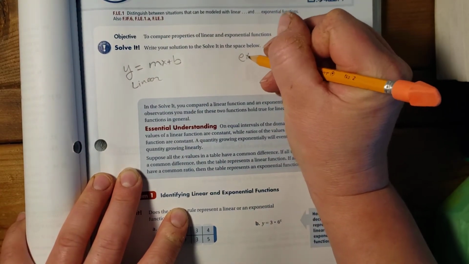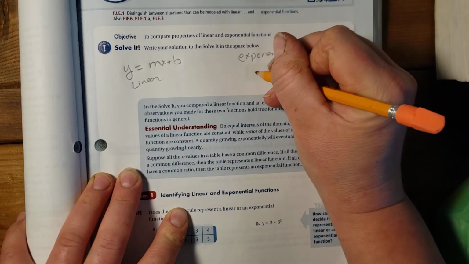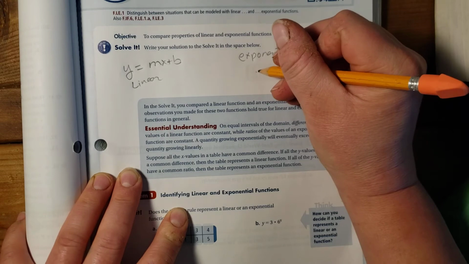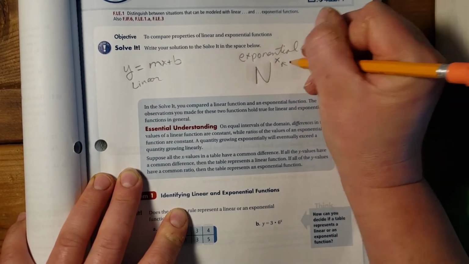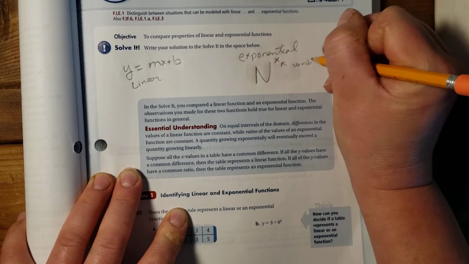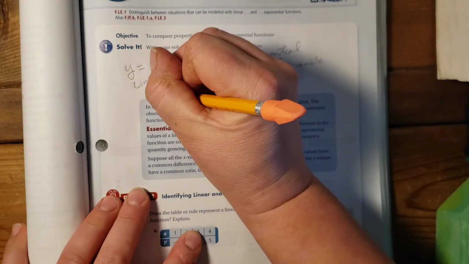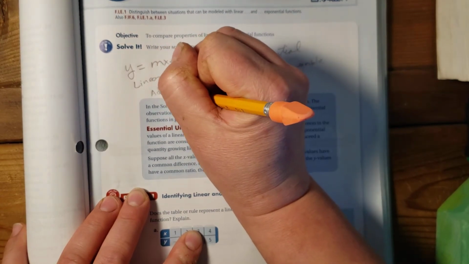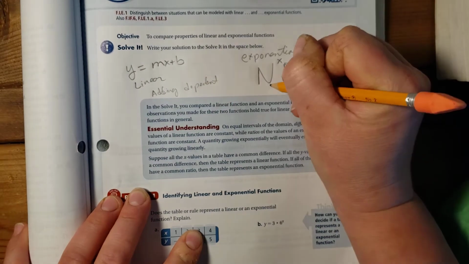Exponential is going to have some number, let's call it n as any number, with x as the little number. So the variable is the little number up here. When we look at them as a table, these are going to be adding the dependent, and these are going to be multiplying.